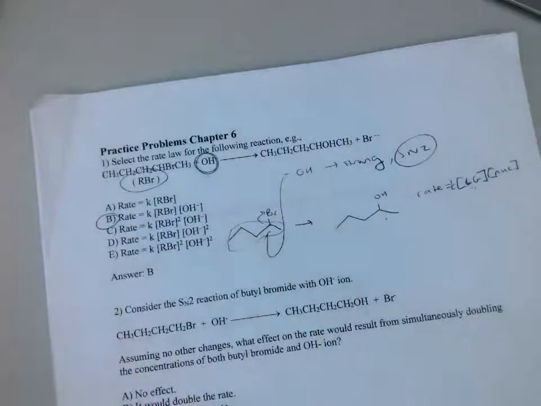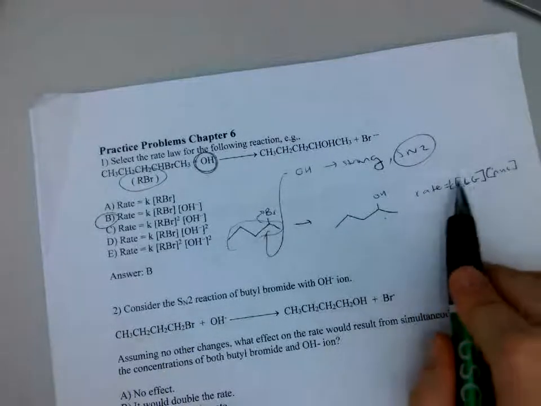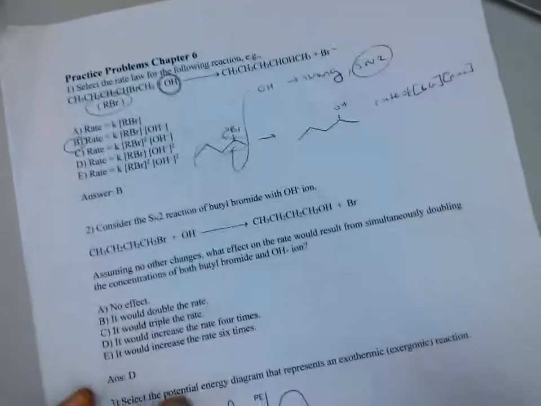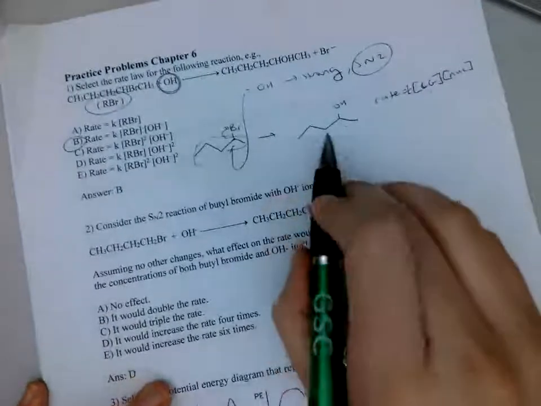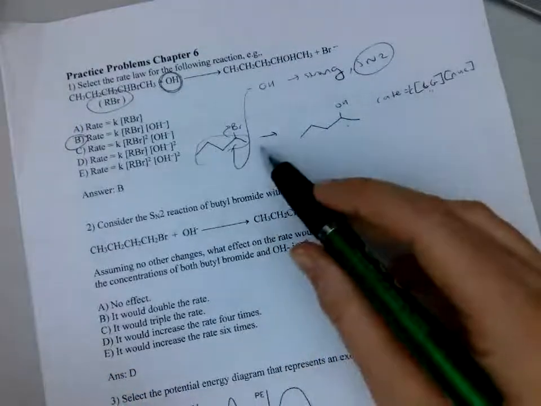Now, in this case, if you were to double one of these 2 things, that would double the rate. If you were to double both of them, it would quadruple the rate. Just something to check out. Also remember that for SN2, there's an inversion of stereochemistry because it attacks from the backside.